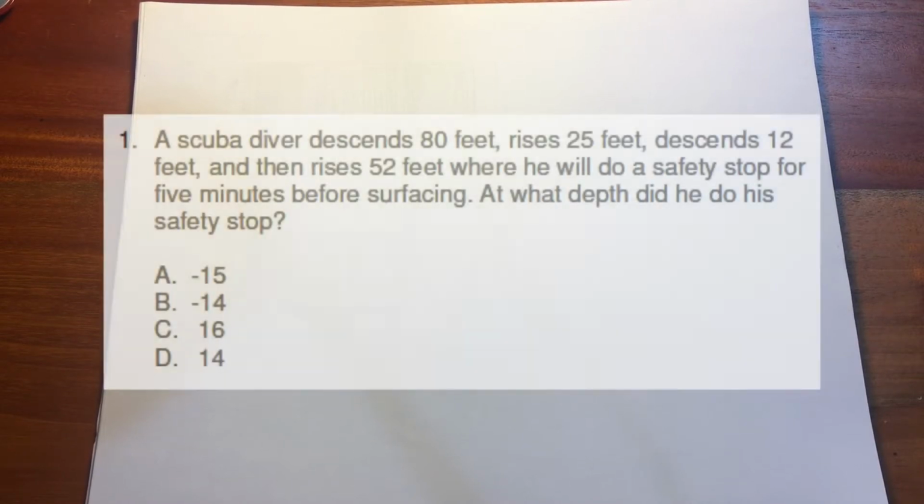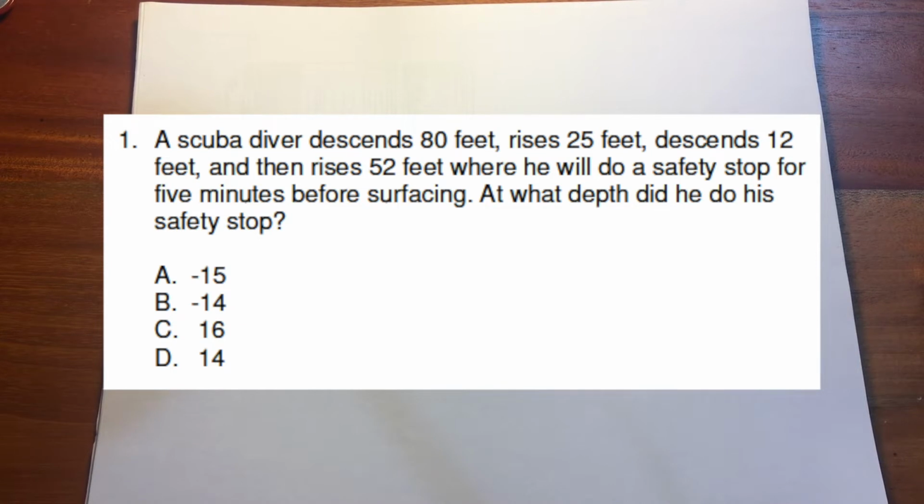So going to page 91, we have mathematics. For question number 1, a scuba diver descends 80 feet, rises 25 feet, descends 12 feet, and then rises 52 feet, where he will do a safety stop for 5 minutes before surfacing. At what depth did he do this safety stop?